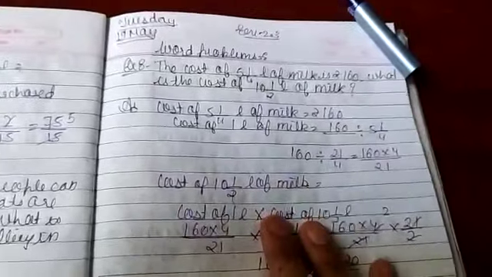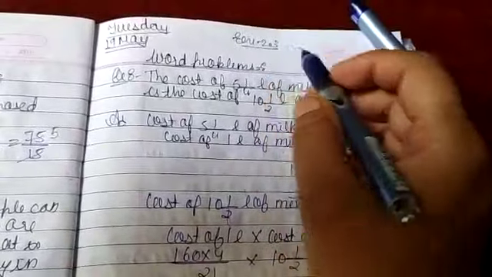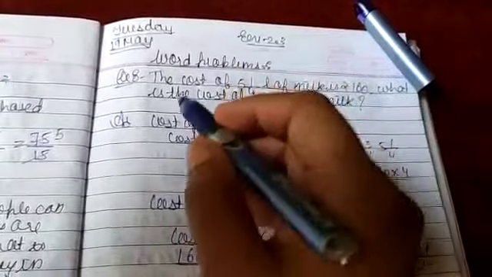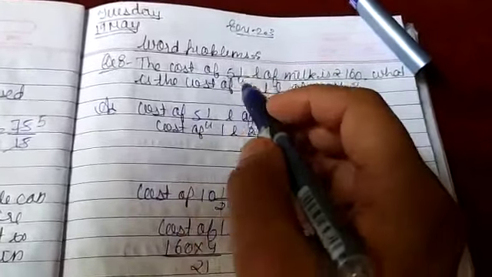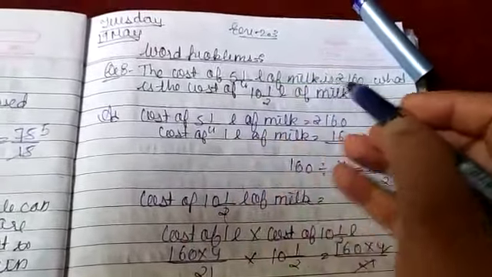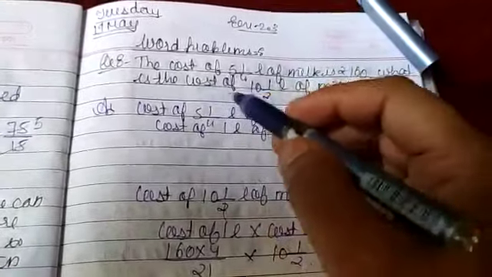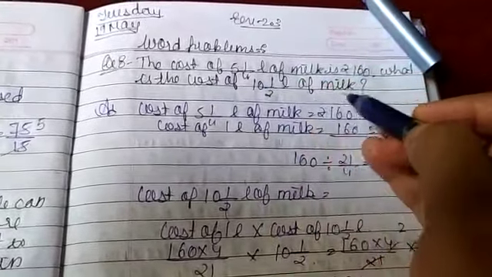Good morning dear students. Today we will continue our exercise 2.3 and word problems. Question number 8. The cost of 5 as a whole 1 upon 4 liter of milk is rupees 160. What is the cost of 10 as a whole 1 upon 2 liter of milk?